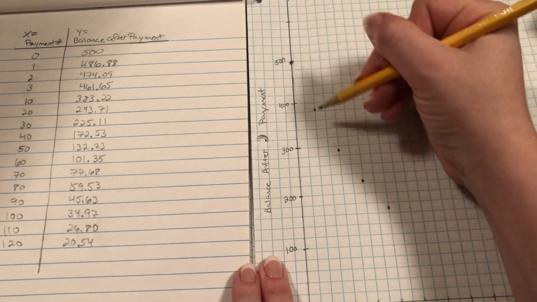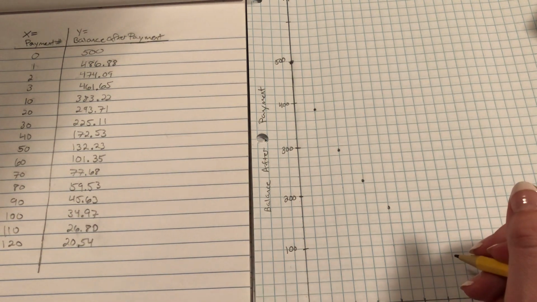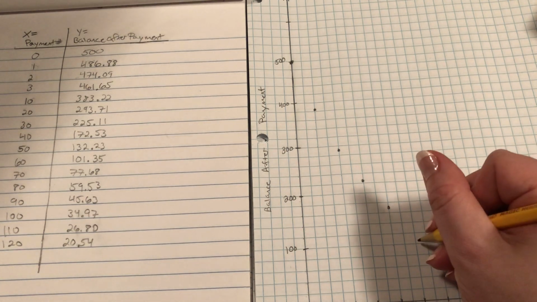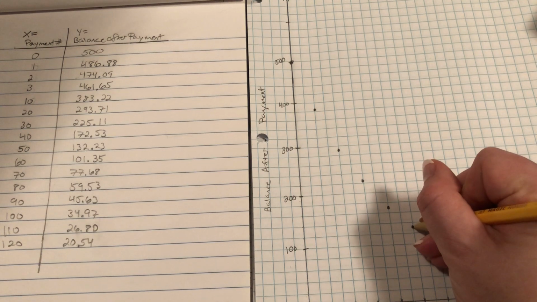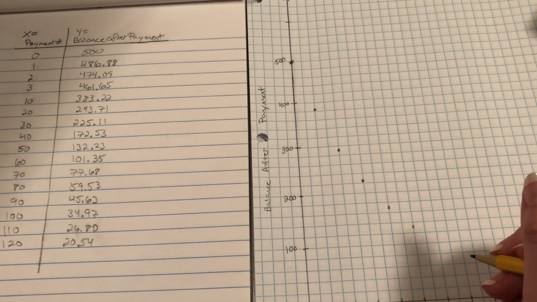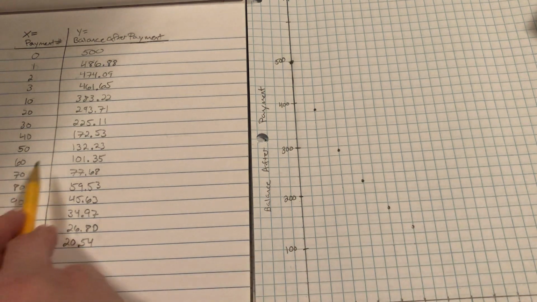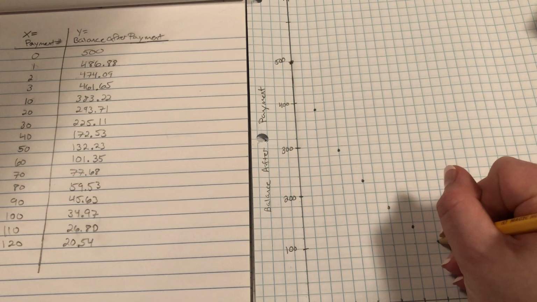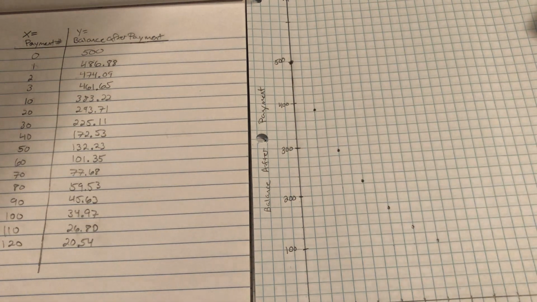And you can see that this is actually starting to take a bit of a curve. Payment 50 was about 132 something, so this would be 100, 20, and then 30 would be about halfway up there. And then payment 60, I still owed $101.35, so just a little bit above the 100. And now you can really see that curve starting to form.